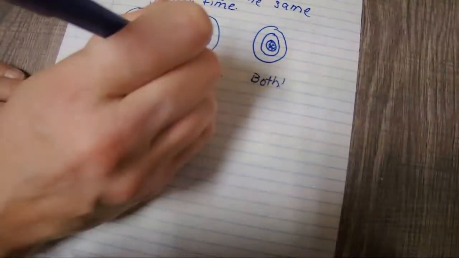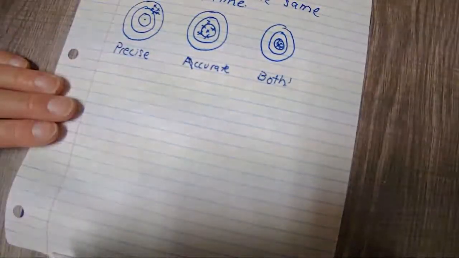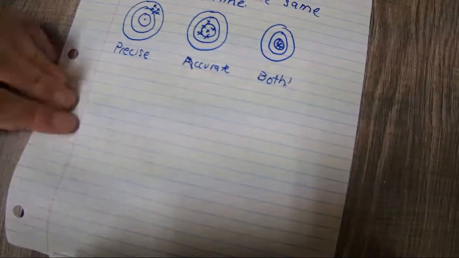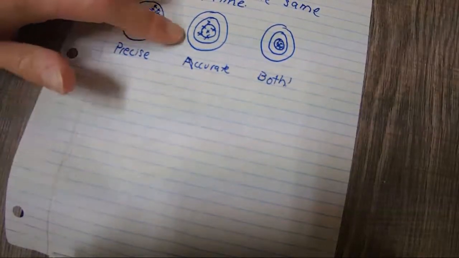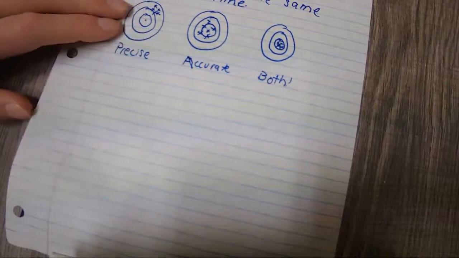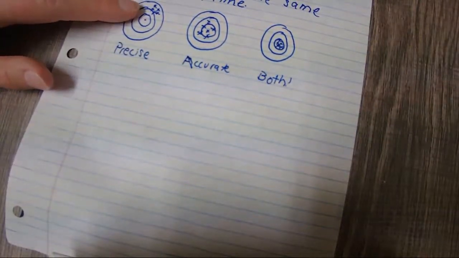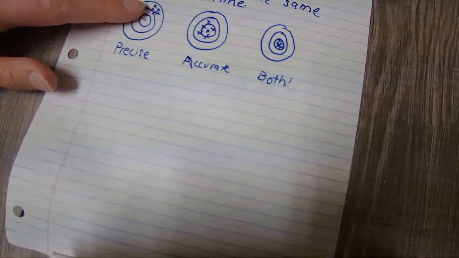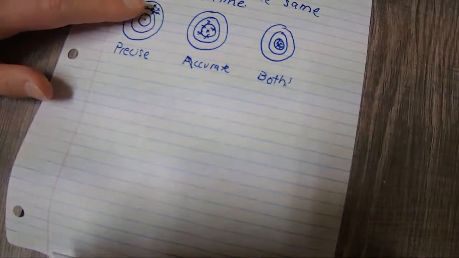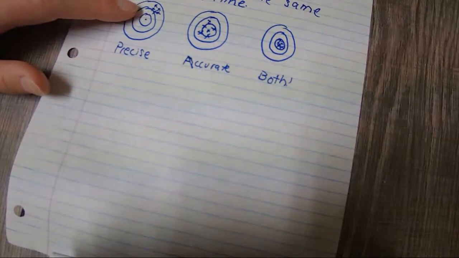Sorry, the A got a little messy. I set up, but keep bumping the camera. So precise, accurate, both. Now, if you have data that's precise, maybe it means your measurement tool is off. Maybe it means your scale is wrong, right? It's consistently wrong.